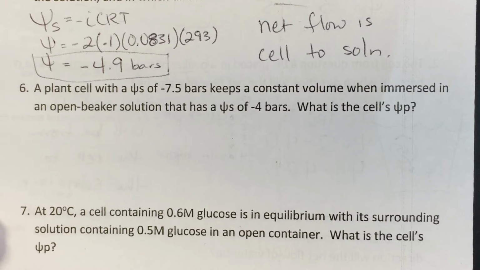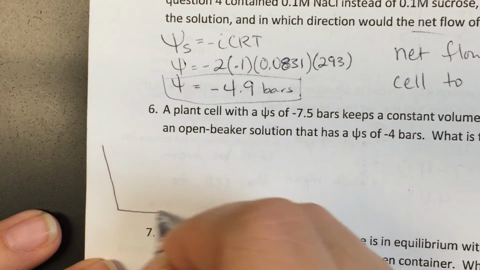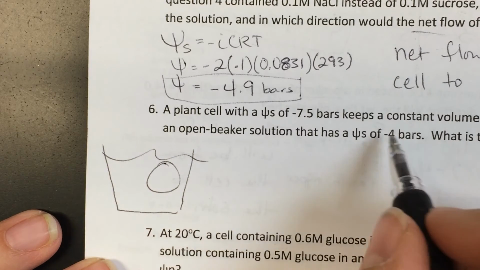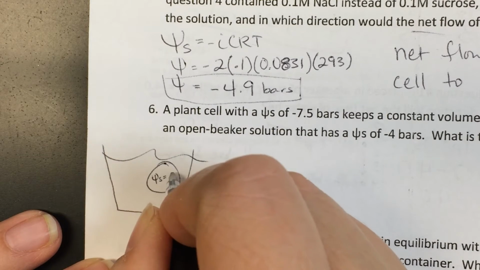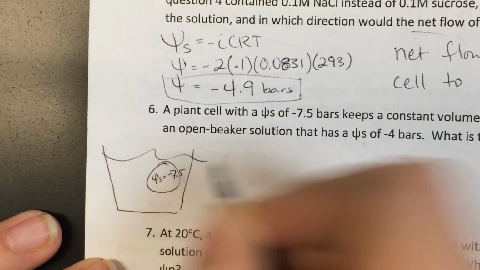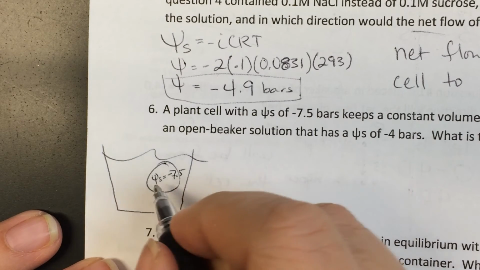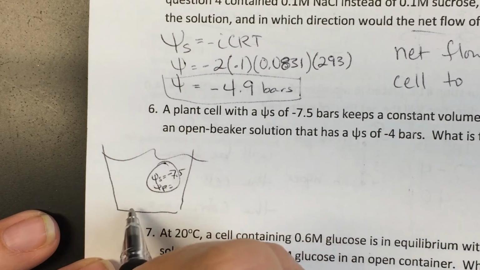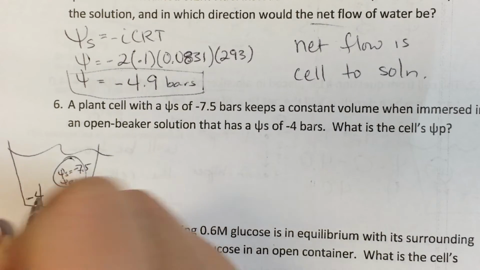What is the cell's psi p? Alright, so on this one, they give us the psi s of the solution here as negative 7.5. But because it has a membrane surrounding it, I also need its psi p value to know what that's going to be. My solution, though, is an open beaker, and they tell us that the open beaker has a psi s of negative 4. So out here is negative 4.